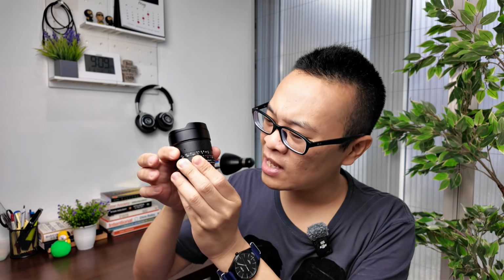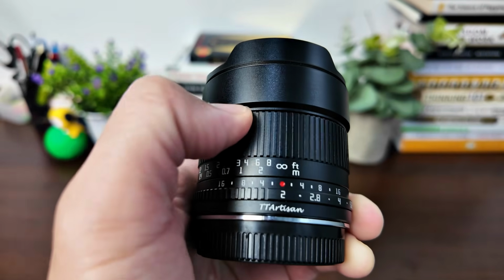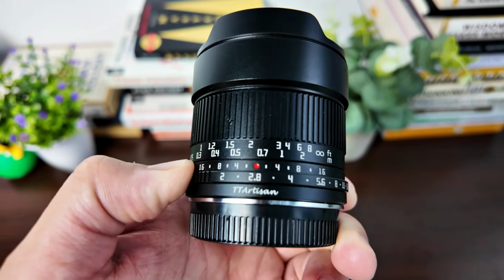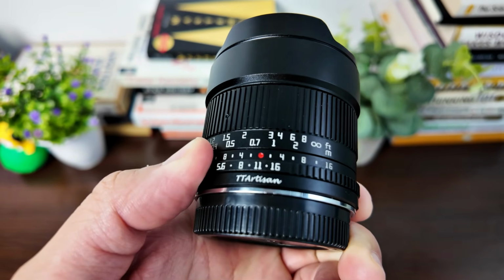Manual focusing ring is also well dampened. It doesn't feel loose or too tight. Same story with the aperture ring of this lens. When you operate it, you get some very tactile feeling clicks, very assuring, and also it's just so balanced. Again, not too tight and not too loose, just perfect for you to be able to operate this lens easily.